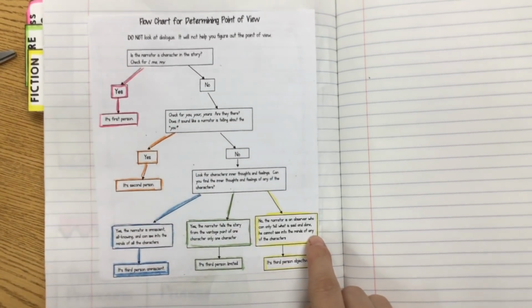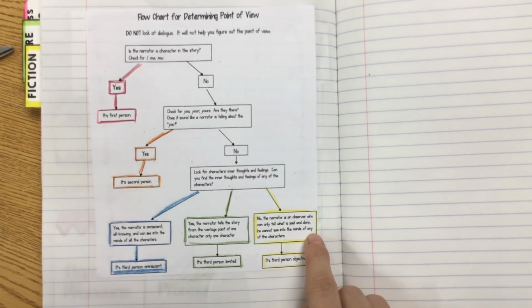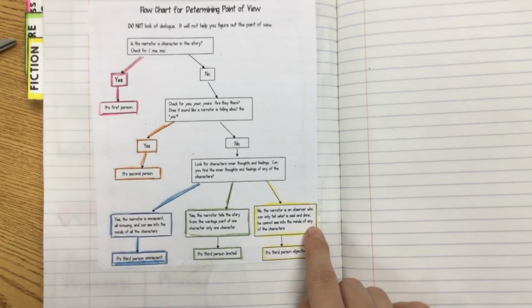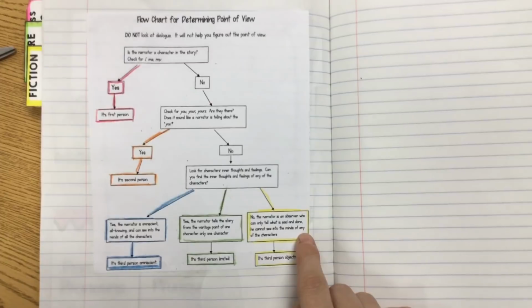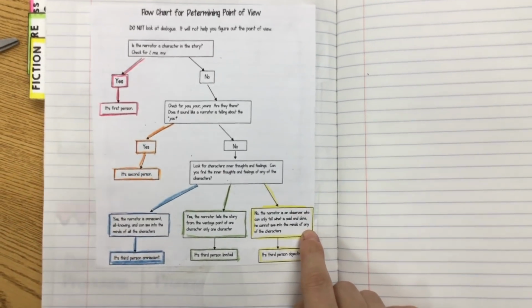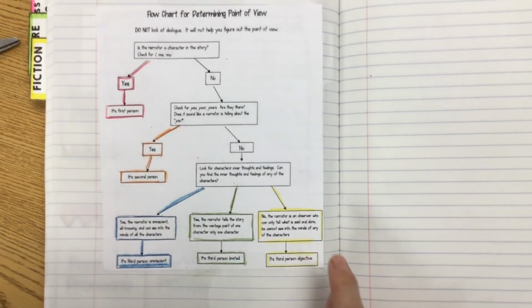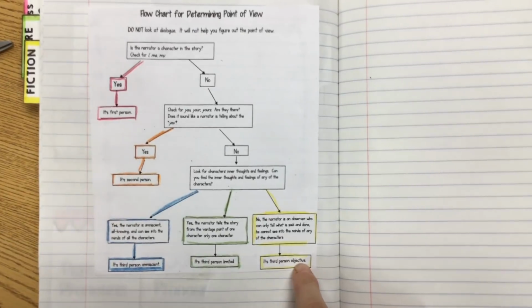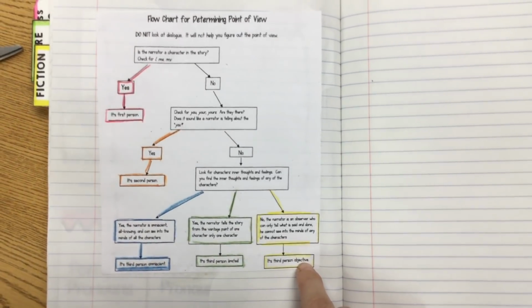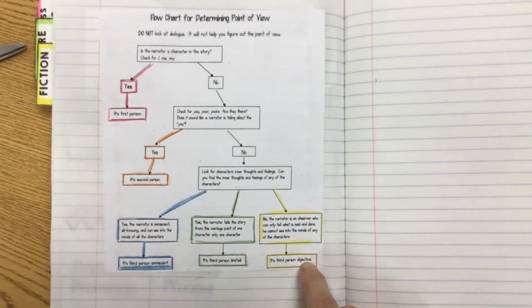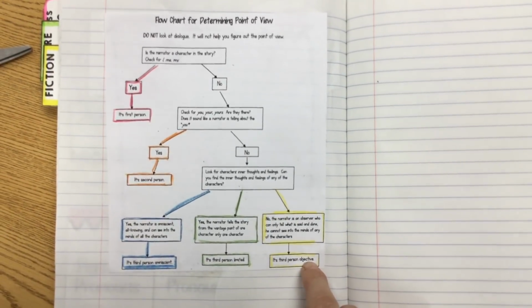If you're noticing, I don't know anybody's thoughts and feelings. Really, it feels like the narrator is simply telling me what's being done without revealing anyone's thoughts and feelings. That is objective. It's kind of like a news story where they're like, the girl was sitting by the bus, the bus came by, the bus didn't pick her up, she cried.